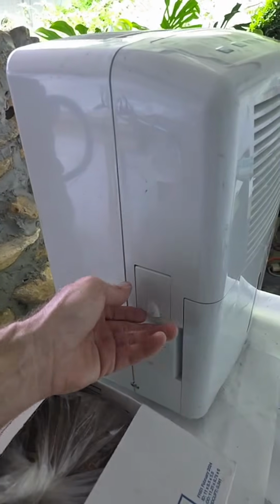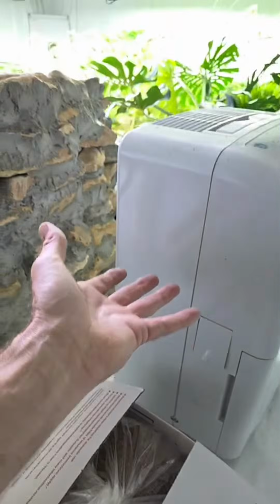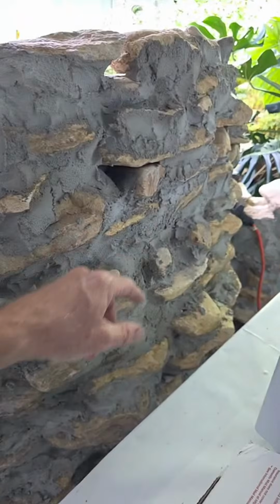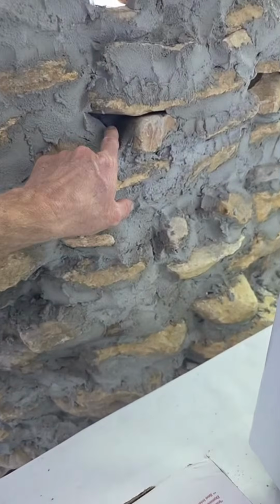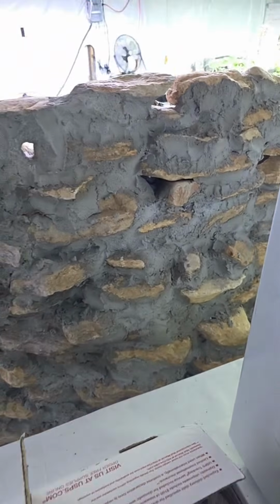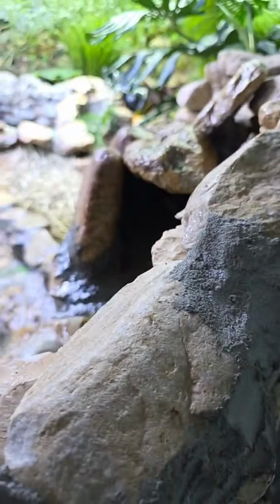We're just going to run a line out of here. But we're going to have to raise this up enough to get it to gravity feed. That's why I was thinking about just right here, going through that back wall, dumping it in. It would come through right here.